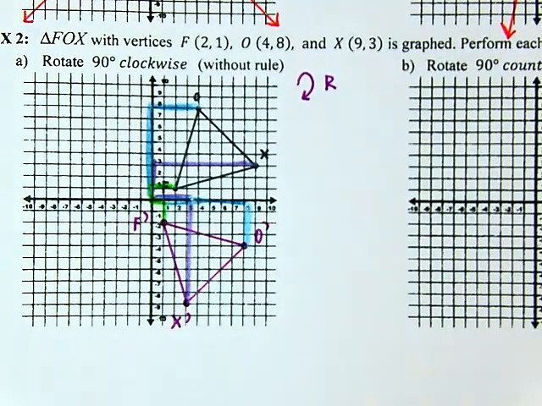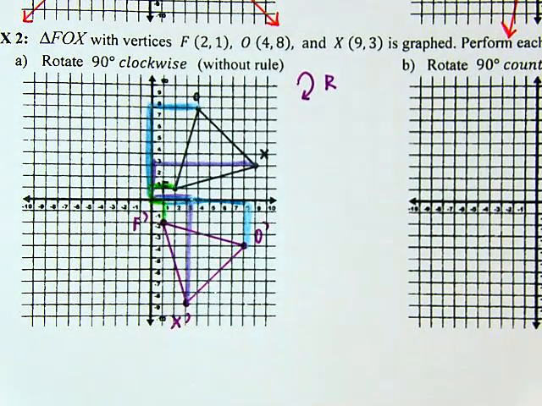All right, so here's my resulting figure. I can tell that with that prime notation. So every point has rotated, same distance in the same direction, around the origin as the center of rotation.